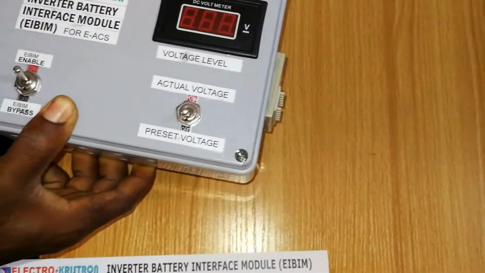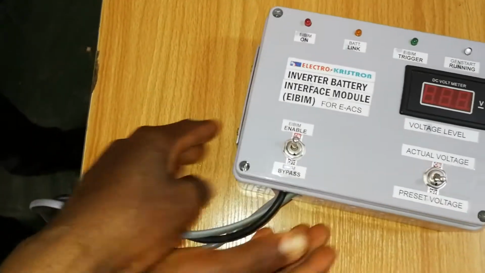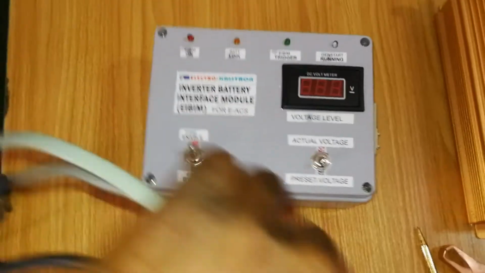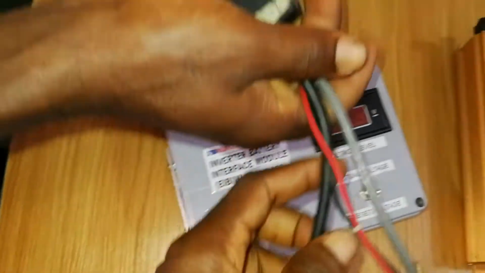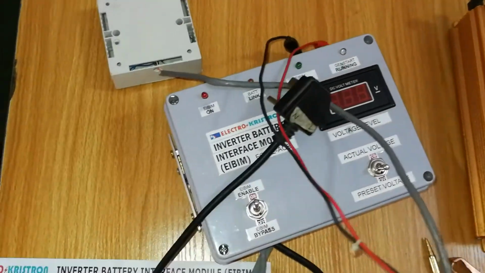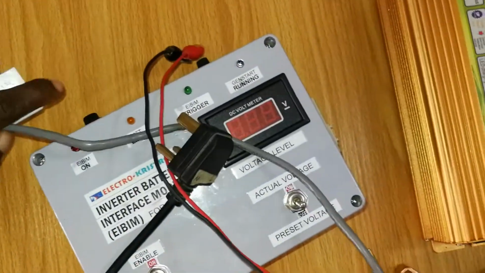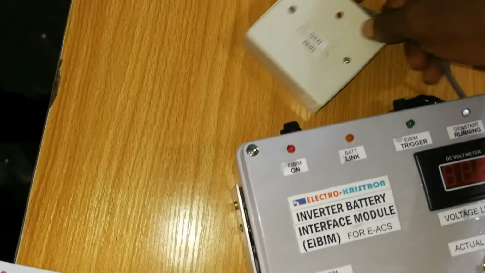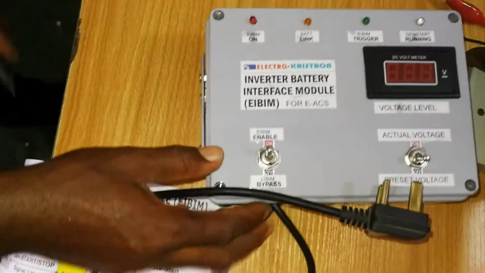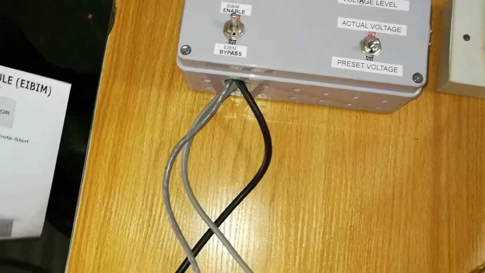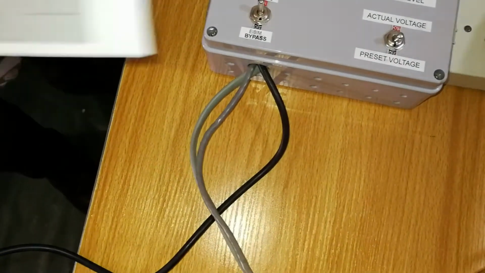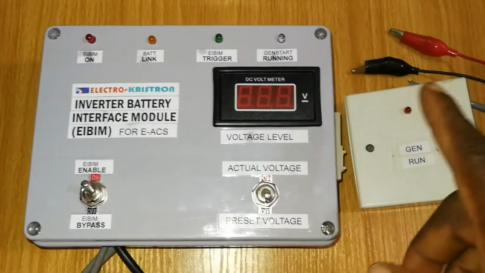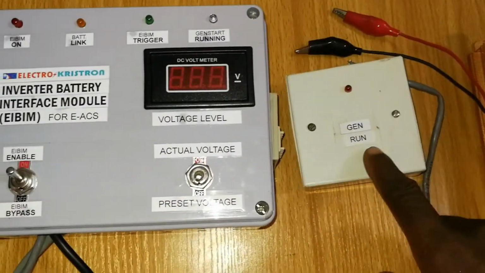TJ, please bring the other one we have connected already. It's the same unit and this one has all the wires already attached. Here is an indication device for the Gen run signal. So we know that the Gen run signal has been sent to the ATS when this comes on.